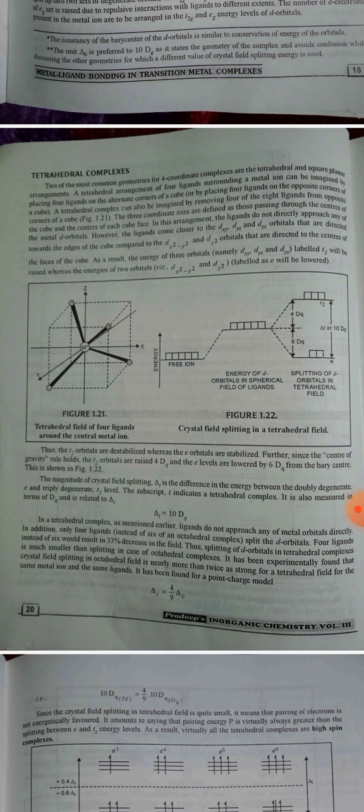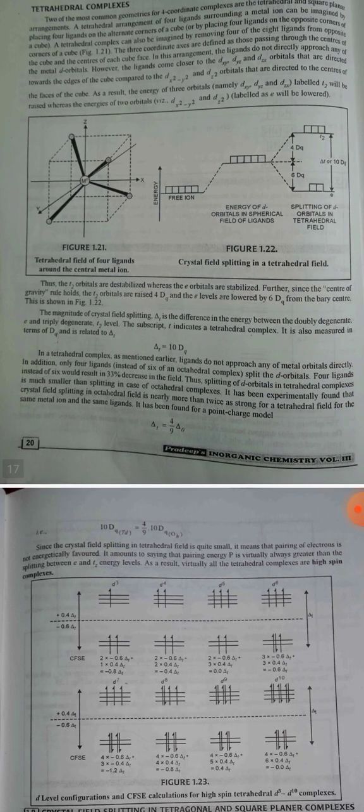As a result, the energies of the three orbitals dxy, dyz, dzx, labeled t2, will be raised, whereas the energy of the two orbitals dx²-y² and dz², labeled e, will be lowered. Thus, the t2 orbitals are destabilized whereas the e orbitals are stabilized. Further, since the center of gravity rule holds, the t2 orbitals are raised by 4 Dq and the e levels are lowered by 6 Dq from the barycenter.